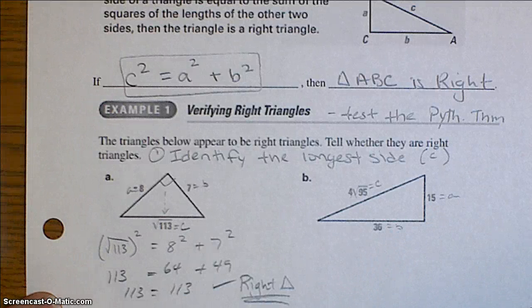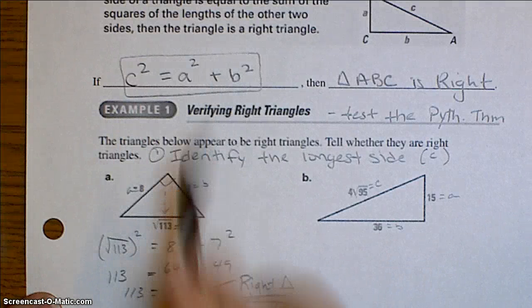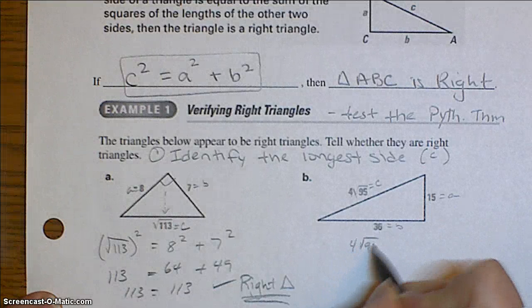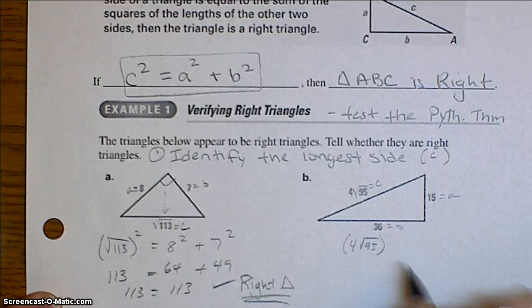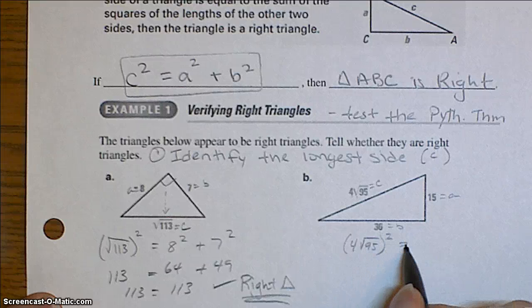And then you're just going to plug this right into your Pythagorean theorem to test it out and see if it comes out to be a right triangle. When you do this, make sure that, just like we did over here, you put the entire value into parentheses before you square it.